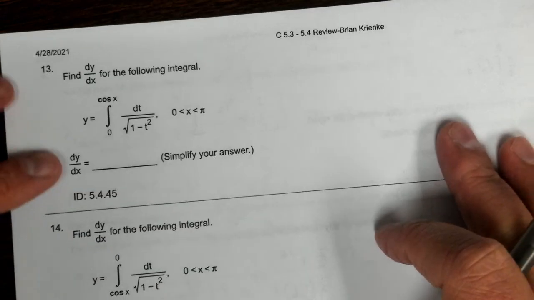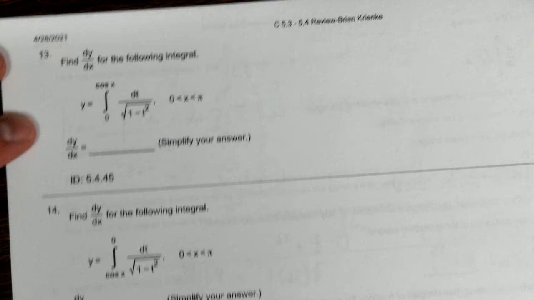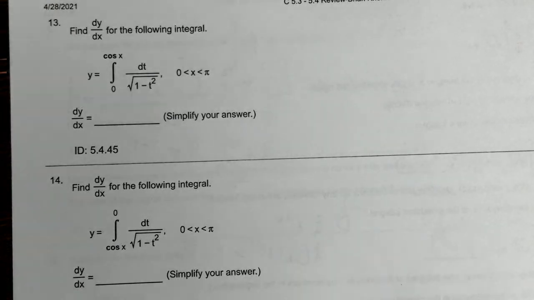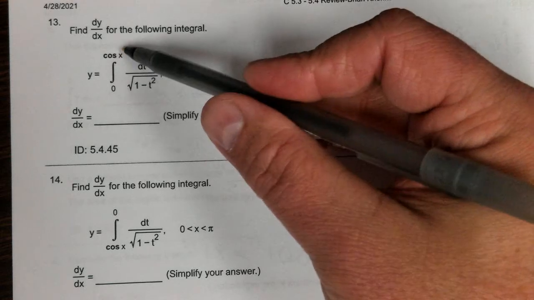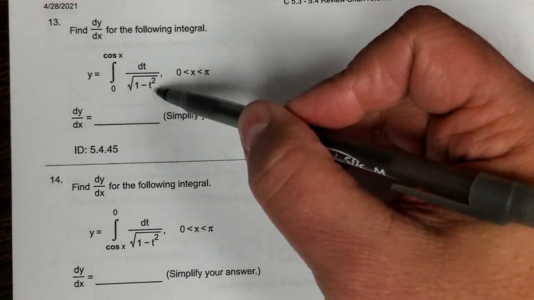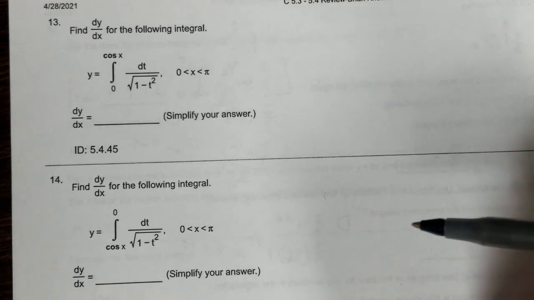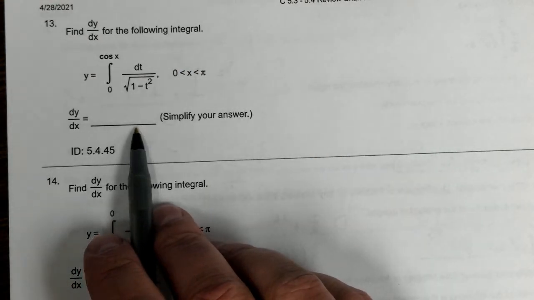And then on this one, you're doing the integral from 0 to cosine of dt over the square root of 1 minus t squared going from 0 to pi. So that means you shouldn't get a negative answer here.